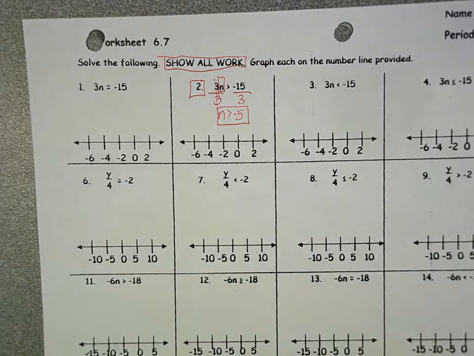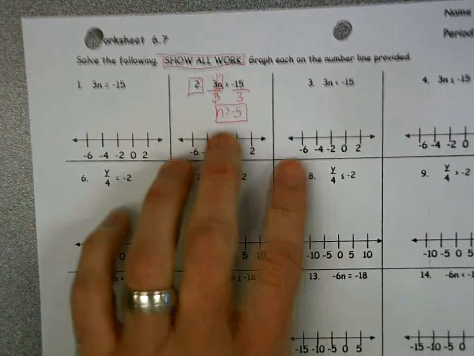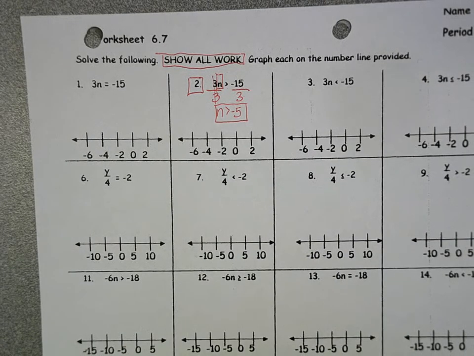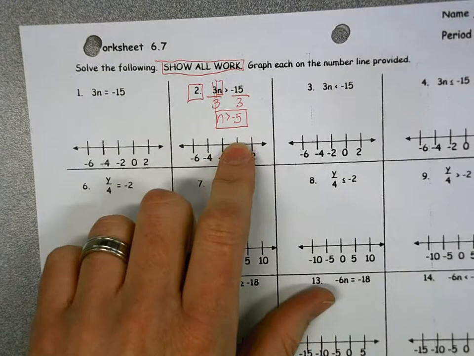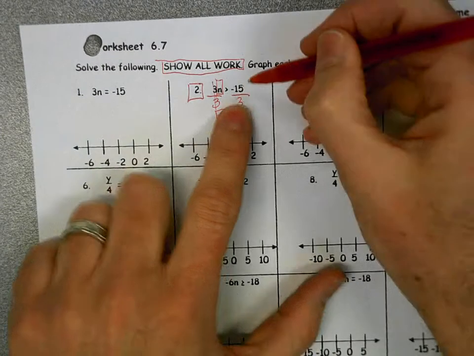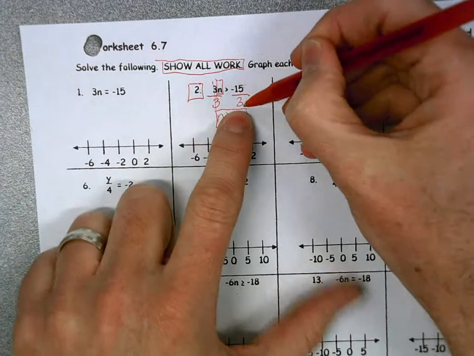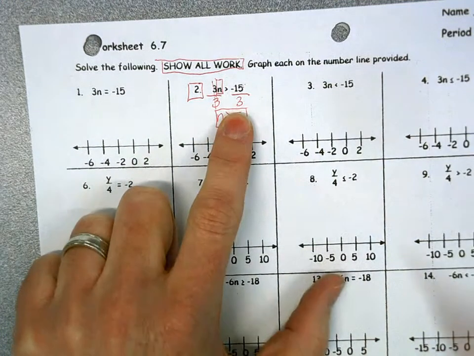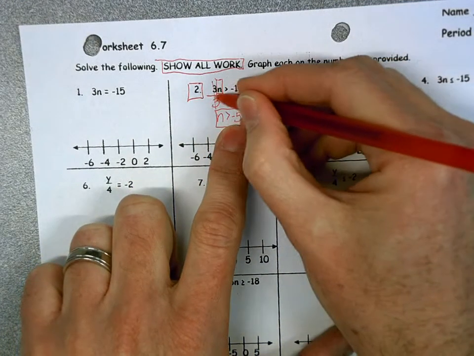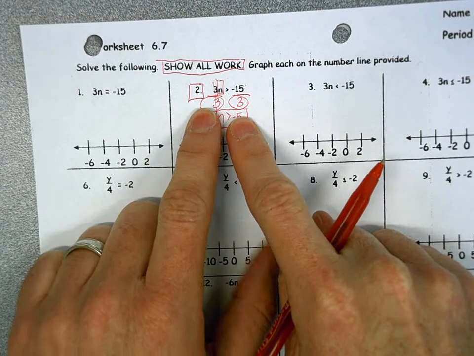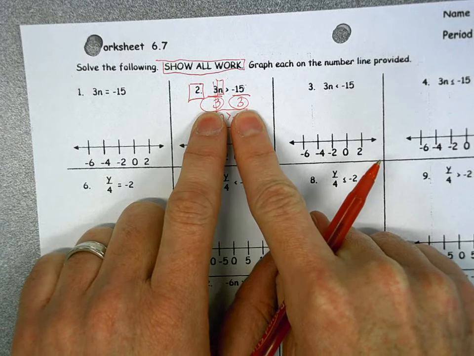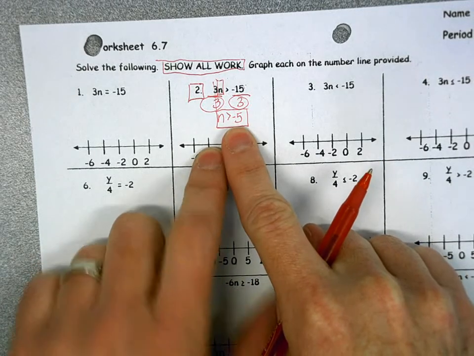Now, at this point, some of us may be saying, whoa, whoa, whoa, Mr. Wilkins, you just said we need to reverse the inequality sign, flip the inequality sign. You're right, I did say that. However, you have to divide by a negative number. Whoa, whoa, Mr. Wilkins, wait. There's a negative 15. Negative 15 divided by 3. No. It's when you divide both sides by a negative number. That's the number they're talking about. This is a positive integer. That's why I did not flip the sign.